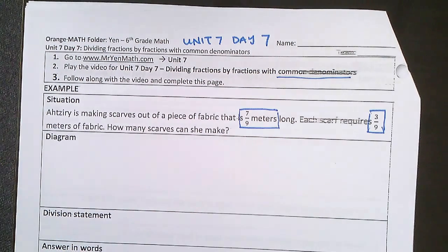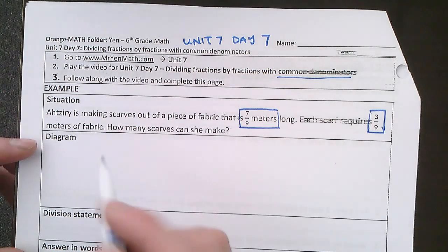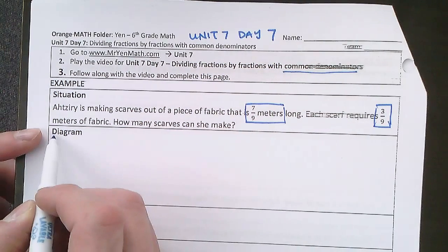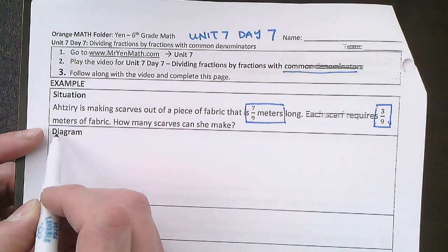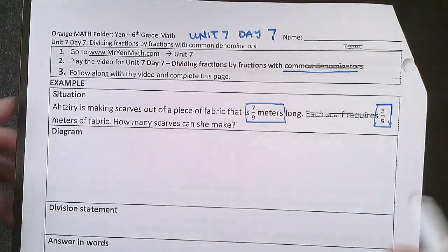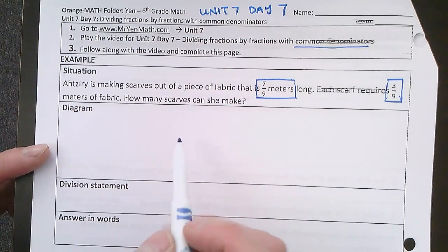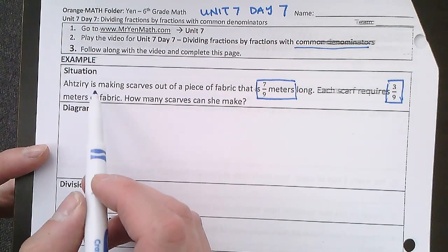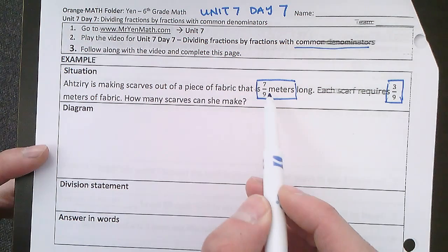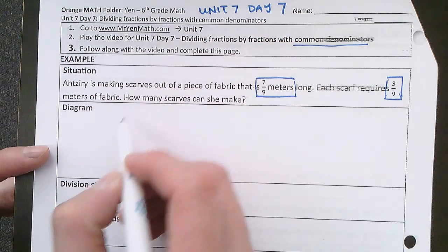So I know I'm starting with a whole piece and dividing it into sections and trying to figure out how many of those sections I can make. And it might be really helpful for me to draw a diagram so I can visualize what's happening. So let's start drawing our diagram here. Our whole piece is 7/9 meters. So let's draw that out.